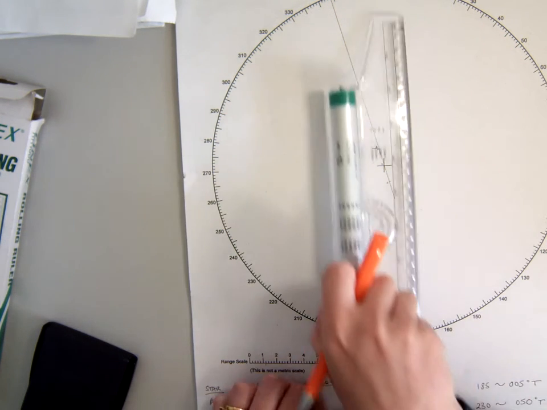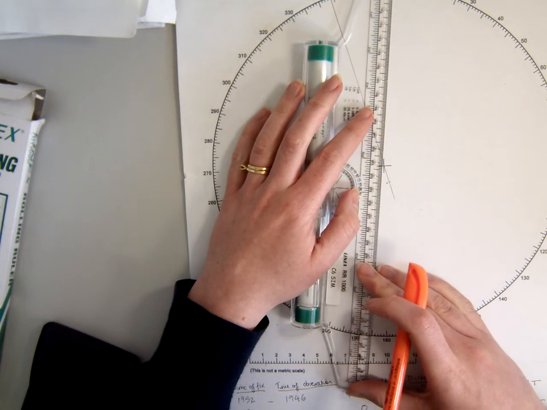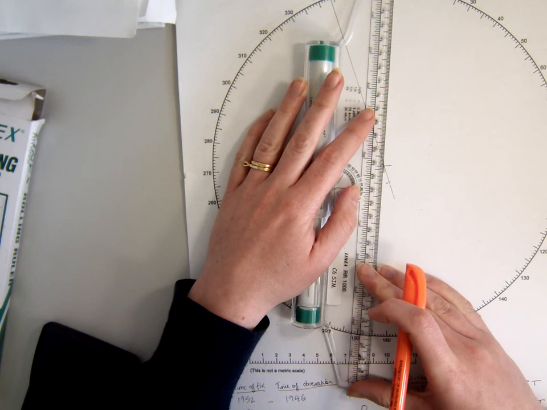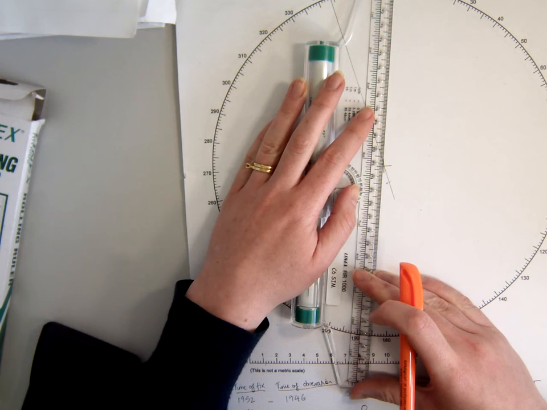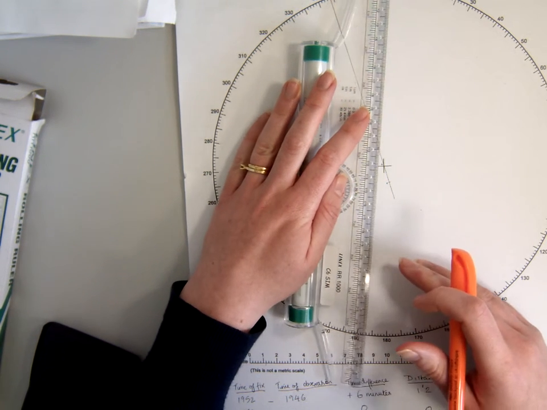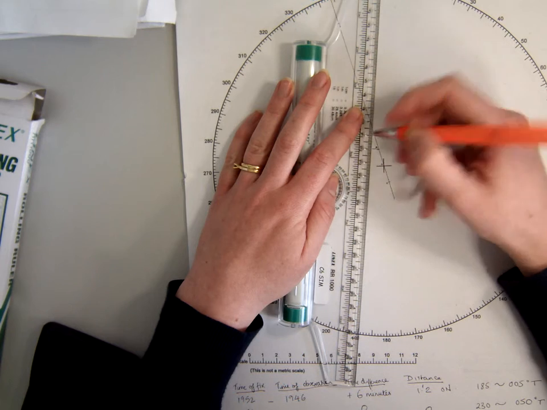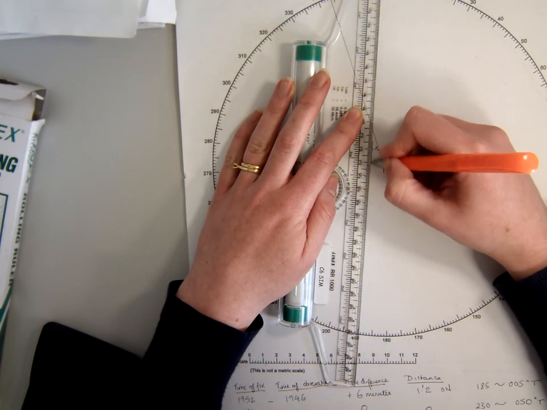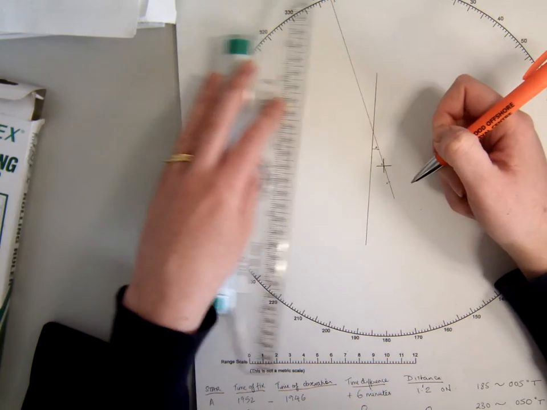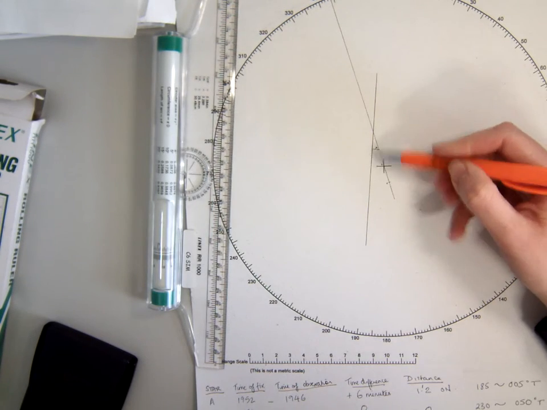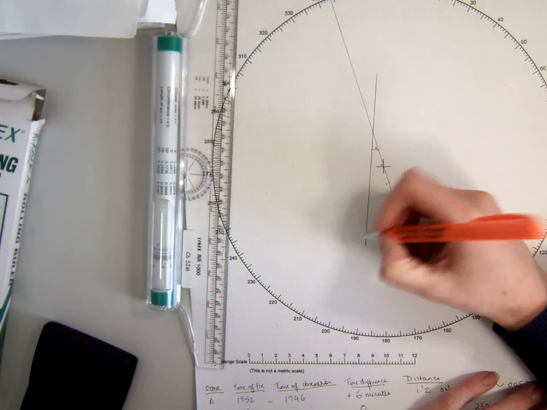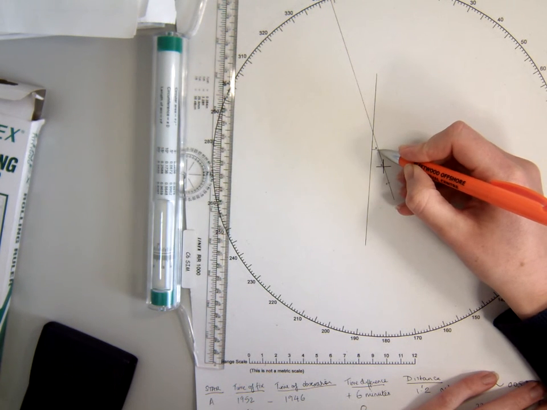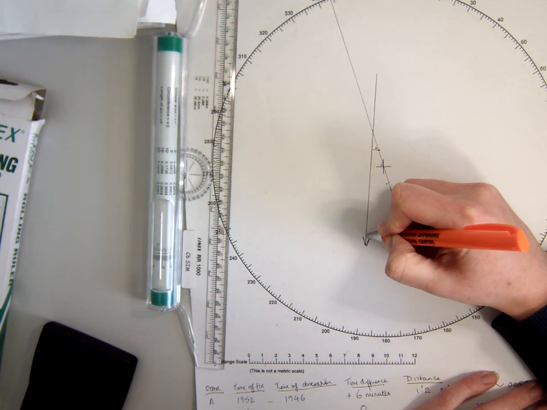So I'm simply going to line up the parallel or rolling rule with 005, 185 for the position line, then move it over to the very end of that intercept. And at the end I'm actually just going to draw that through the ITP, the intercept terminal point. So you can see that that line there, that's my position line that I'm drawing. And because I've transferred that line on, I'm going to put double arrowheads on that.